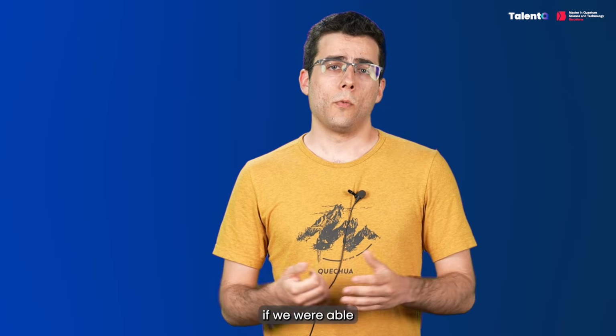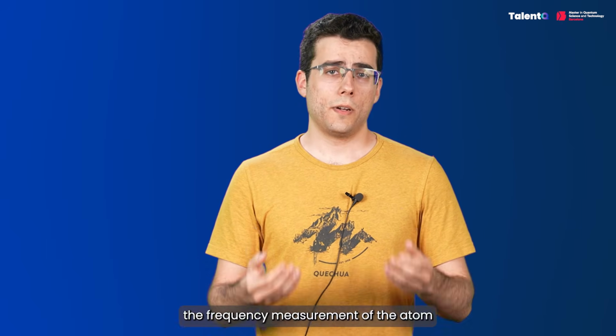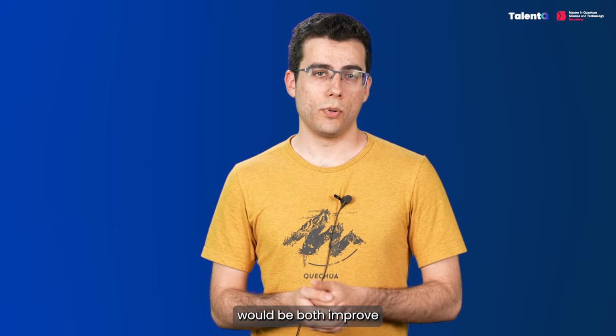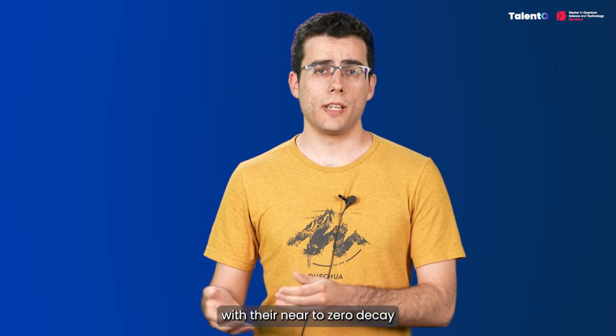Thus, if we were able to have a larger time span to measure the accuracy of the transition, the frequency measurement of the atom would improve. So accessing a subradiant state during the evolution, with its near to zero decay, will improve the protocol outcome.